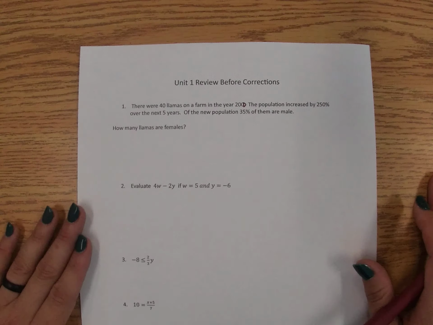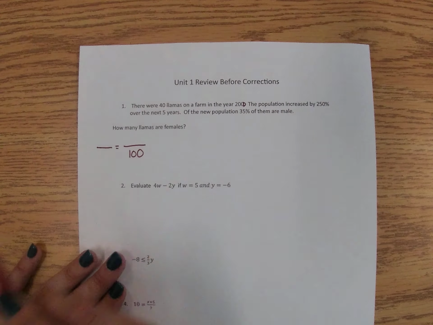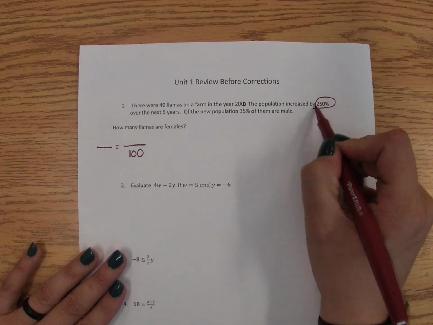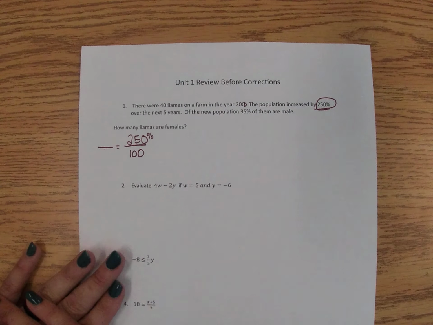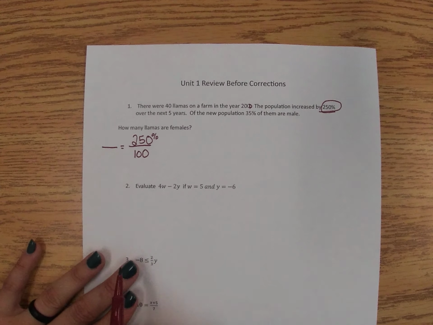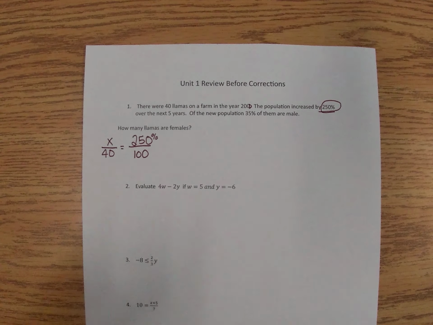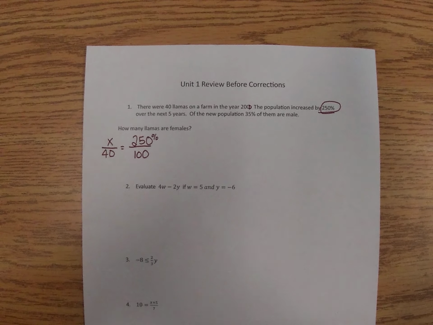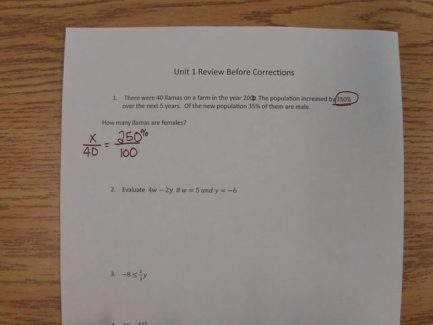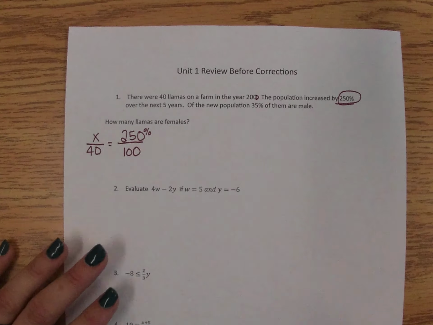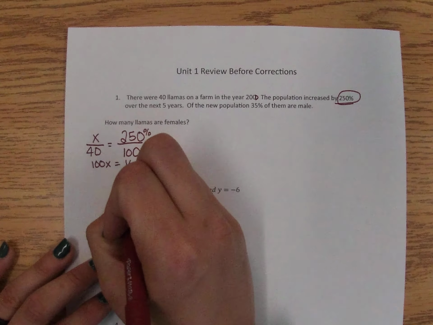So most of us did a fantastic job of realizing that this was a percent problem and knowing that we needed to set up this proportion. Remember, our percent is always what goes in this position. So 250 is going in this position, and the total number of llamas that we have is 40, so our total goes on the bottom, right? It's part over the whole. So the whole is the total, so our total is going to be 40. This is something we can then solve by cross multiplying, right? So we'll say 100x, and you can use a calculator.